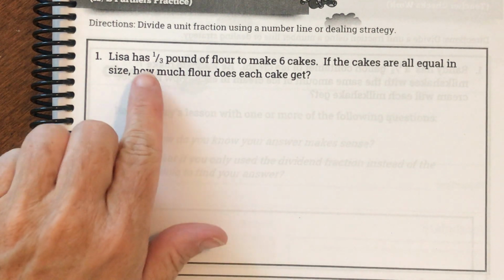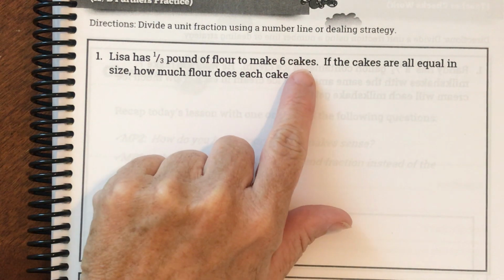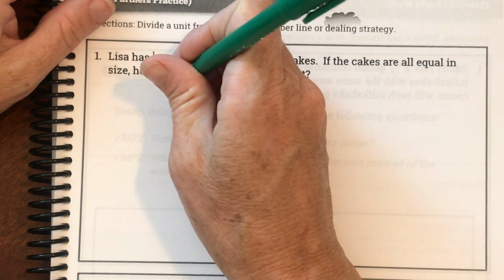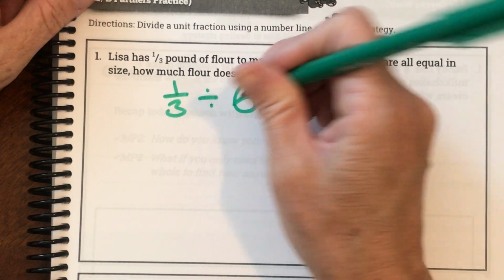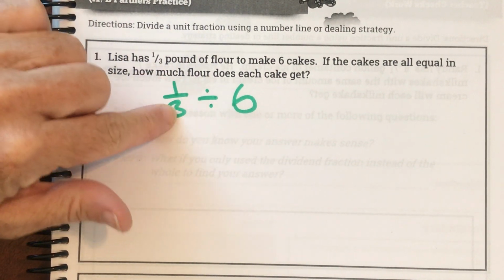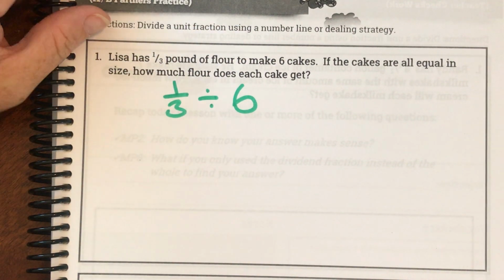So is she dividing here her 1/3 pound of flour into her 6 cakes, or is she dividing 6 cakes into flour? Well, that doesn't make sense, right? So she's going to take her 1/3 pound of flour and divide it to go into the 6 cakes. So this is her equation. Flour is being divided into the 6 like bowls to make the cake.